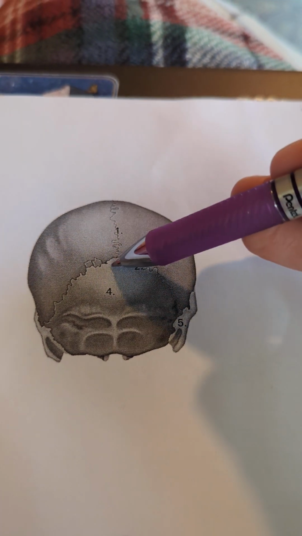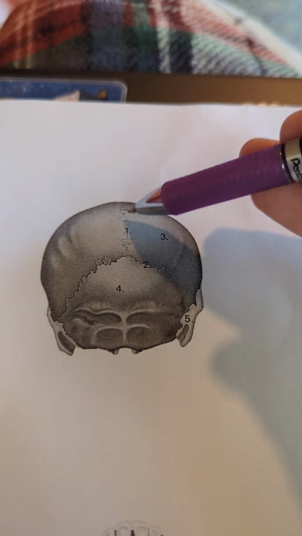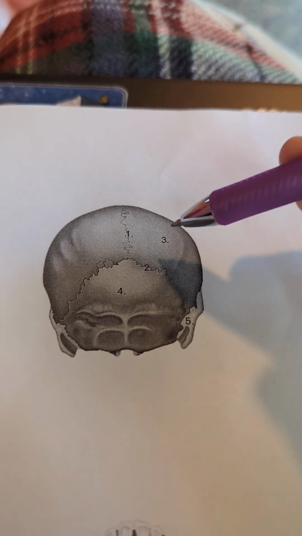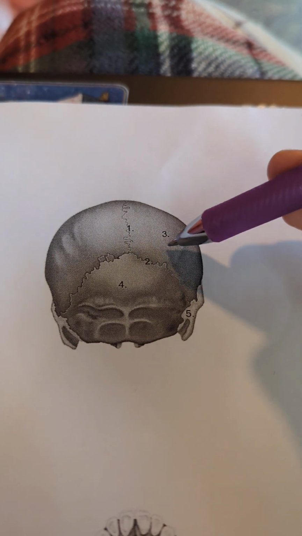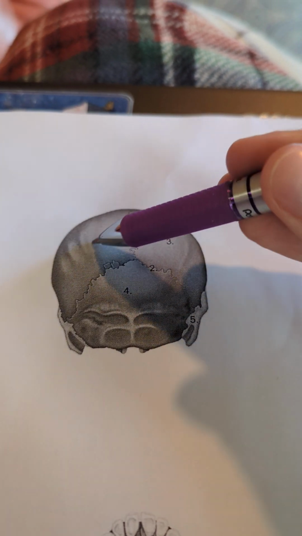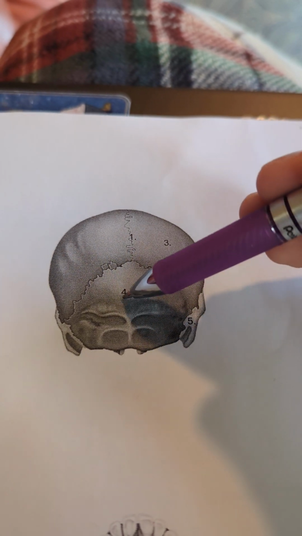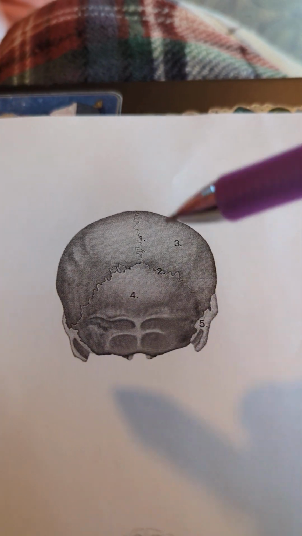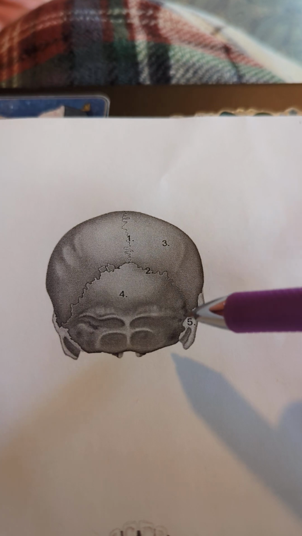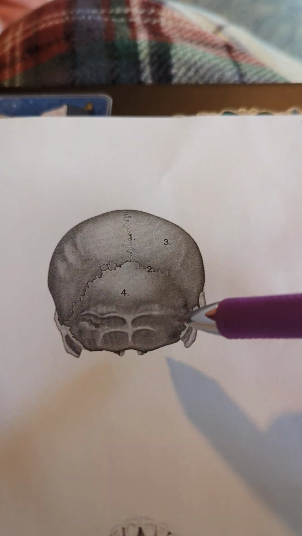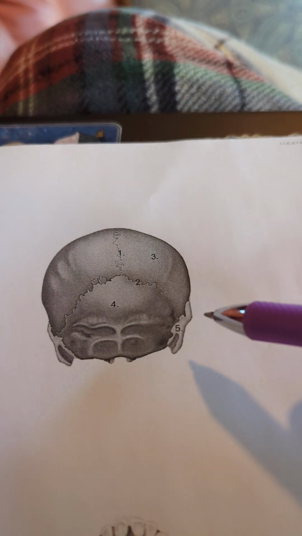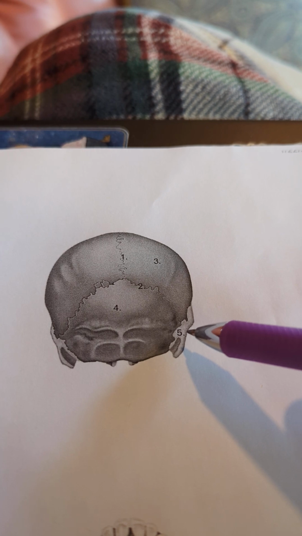Looking at the back of the skull, we can see this sagittal suture there. It's on the mid-sagittal line and separates the two parietal bones. So 3 is one of the parietal bones. This would be your other parietal bone. That's your occipital bone. Number 2, that suture is the lambdoid suture that goes above the occipital bone. And number 5, we're just seeing the edge of the temporal bone over there.